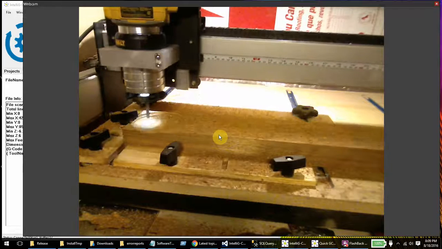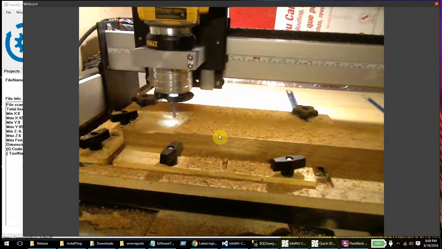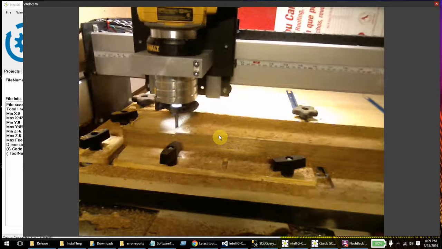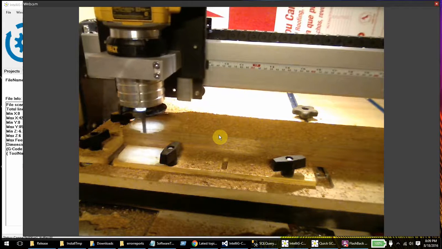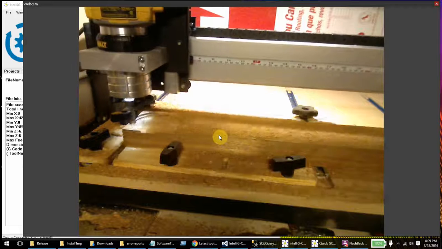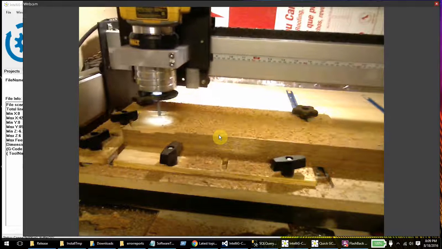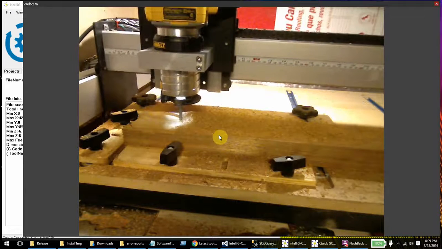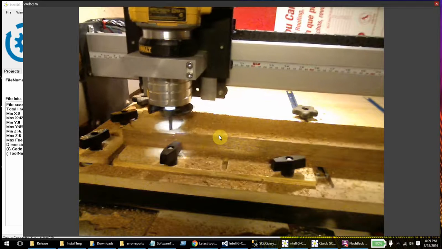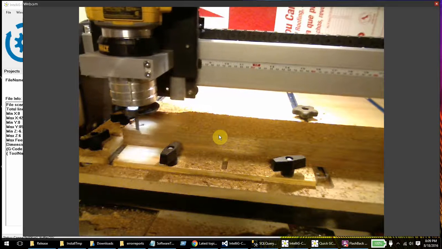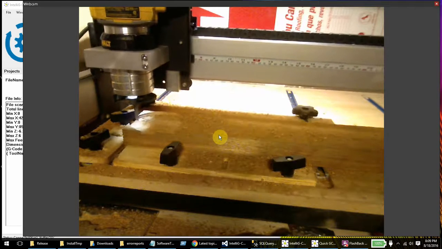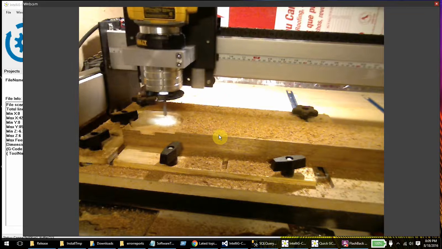All right, we're almost done. Pretty close to depth. I think that's the final cut right there. Perfect. Okay, so let me turn the router off.